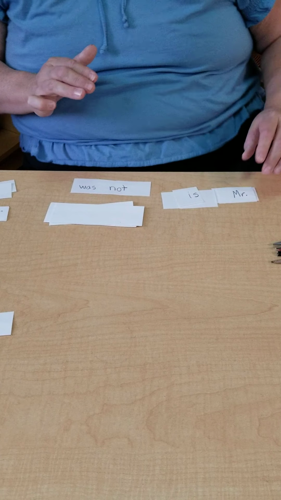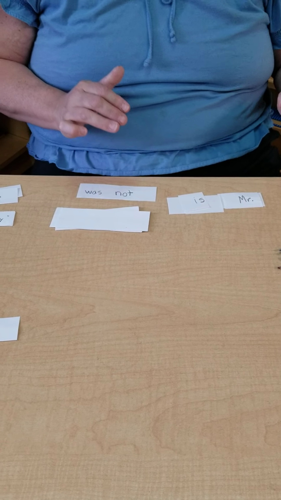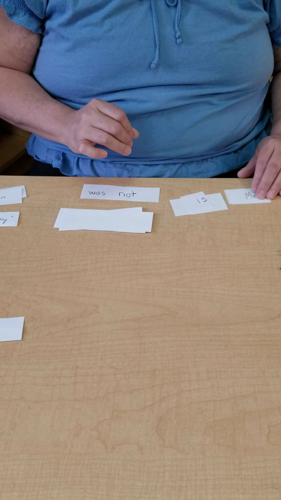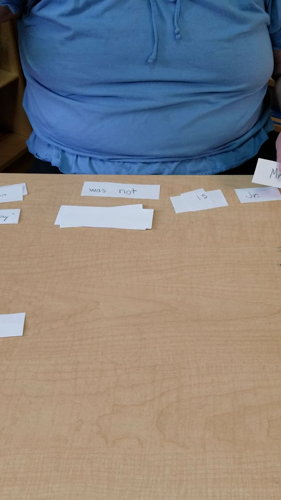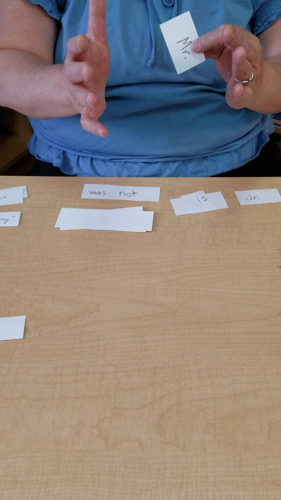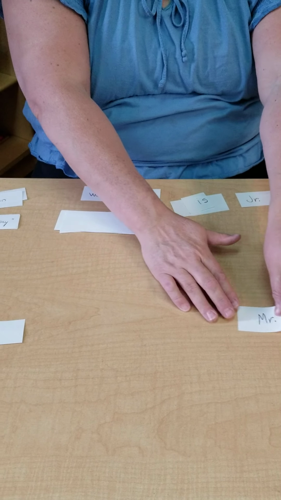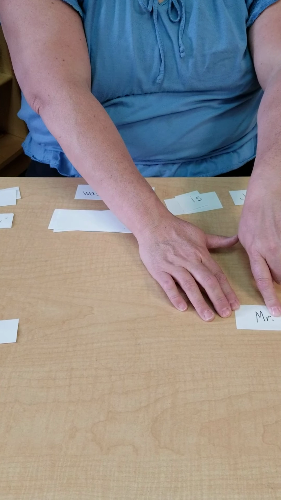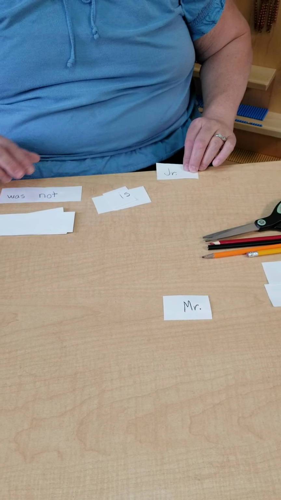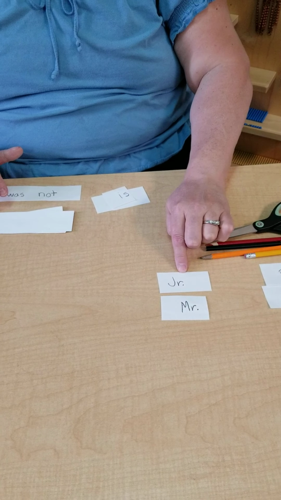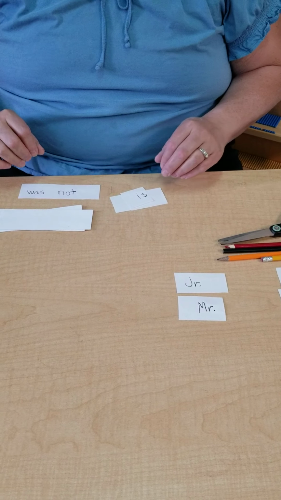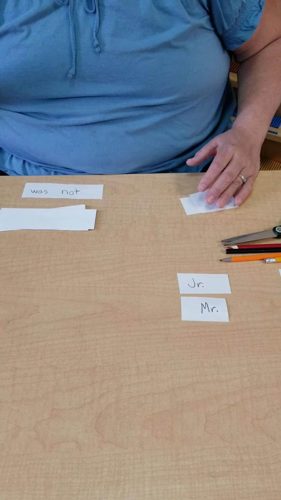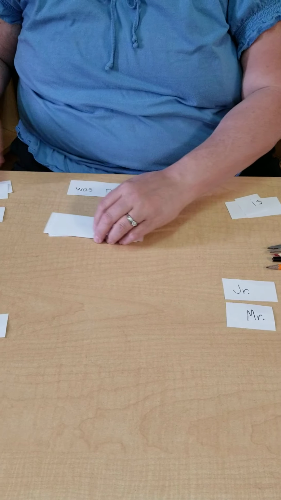Do you also remember when we made abbreviations? We had to turn away some of the letters to make a smaller abbreviation. We turned away some of the letters and replaced them with a punctuation mark. Like, what's that one? Mr. And Junior. Yeah, we turned away those letters and we put a period there. Today we're going to do something similar but totally different.